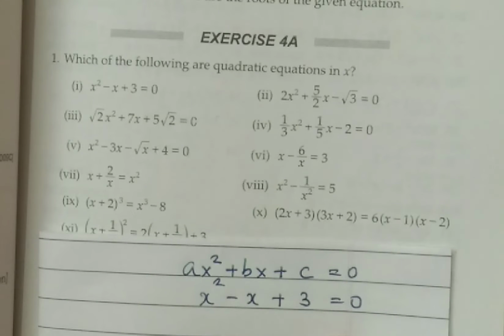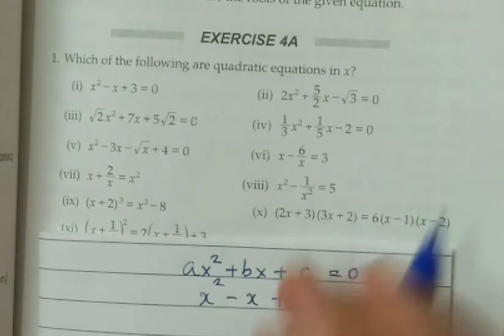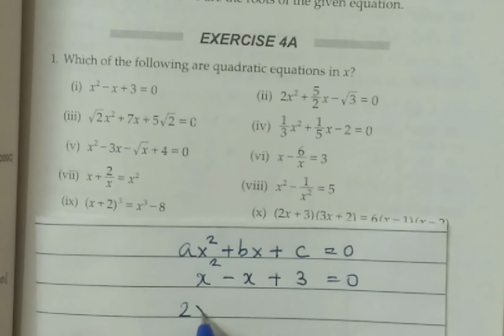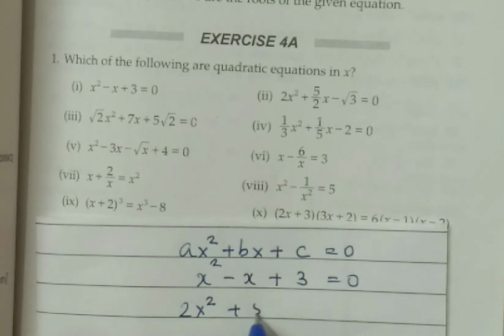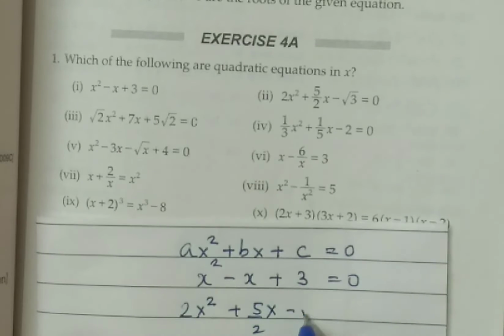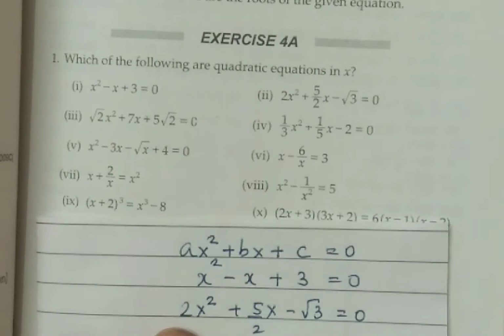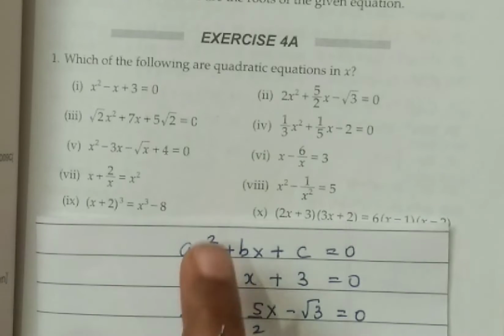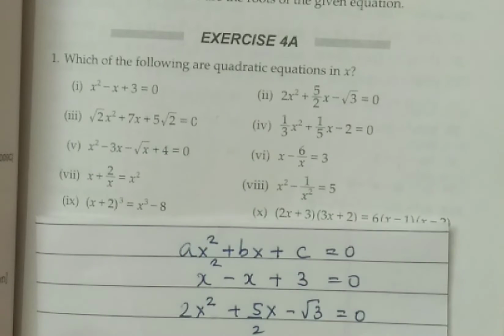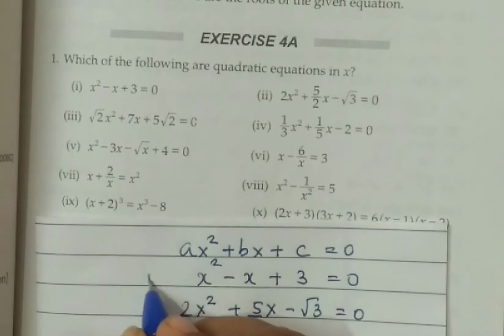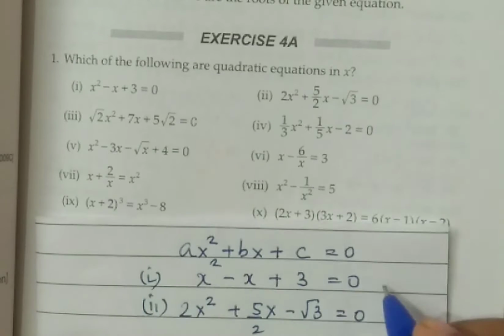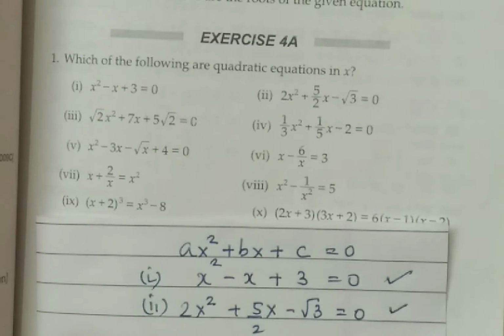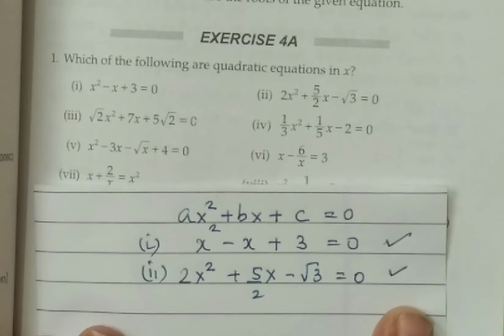In class 9th you might have learnt this, how to find out what a, b and c are. Now the second question is 2x square plus 5 by 2 x minus root 3 is equal to 0. Here also a is 2, b is 5 by 2 and c is minus root 3. So all a, b, c are real numbers. So the first one is a quadratic equation, the second one is also a quadratic equation. Now let's see the third question.